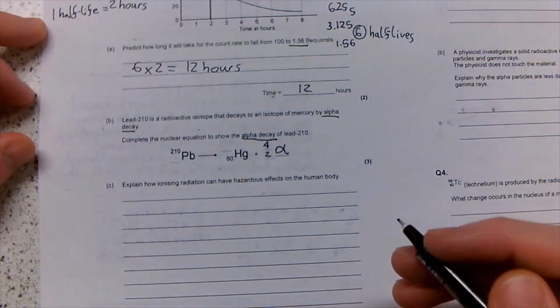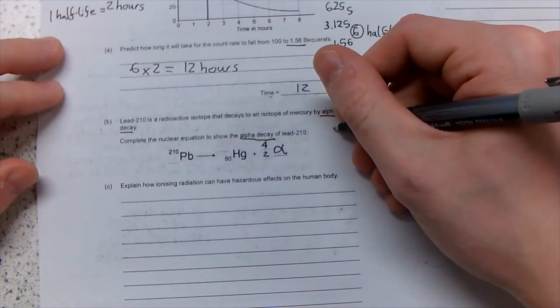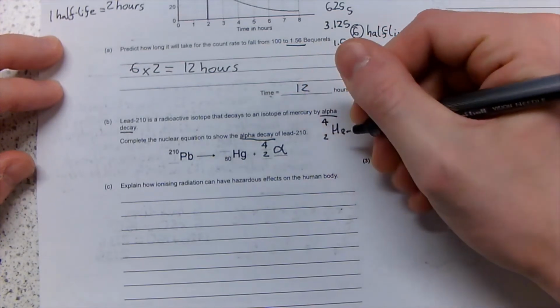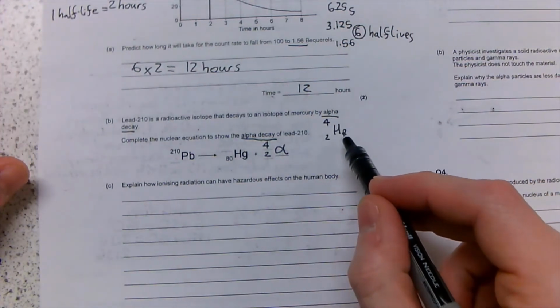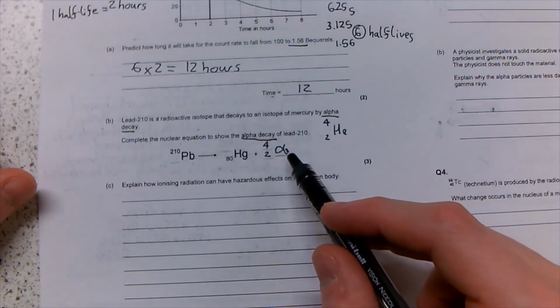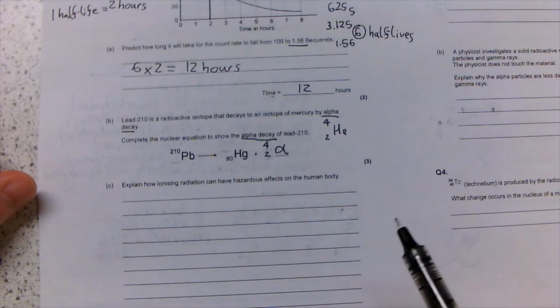You can write the alpha symbol. You don't have to. You could have written the helium symbol instead, because this is the same as a helium nucleus, an alpha particle. So 4 2 He or 4 2 alpha, that's the Greek letter, is absolutely fine for this bit.